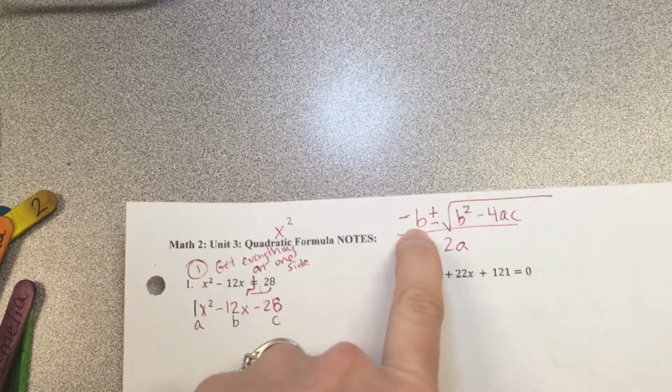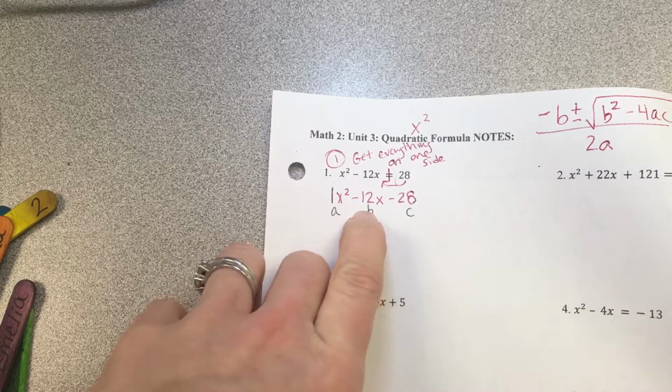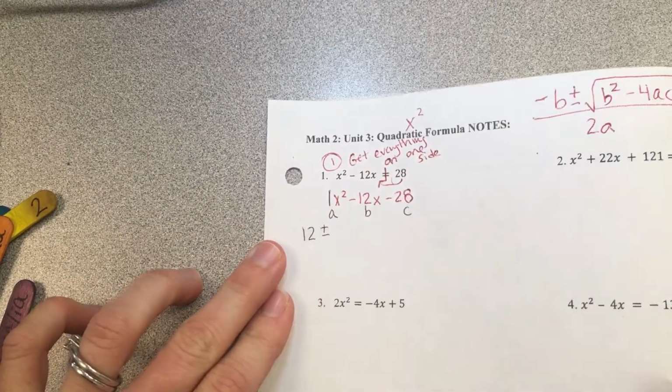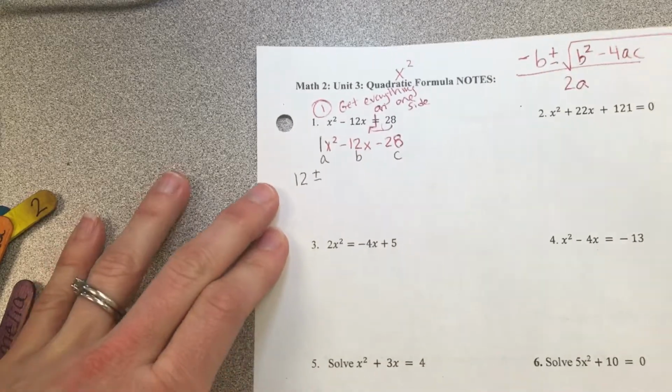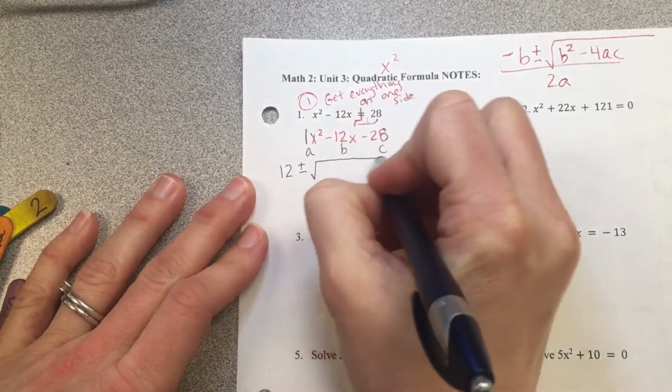So you start with the opposite of B. So here's what I mean. It was negative 12, so it becomes positive 12. Then you put a plus or a minus, and we'll talk about what that means in a minute. Put plus or minus. You put a square root.